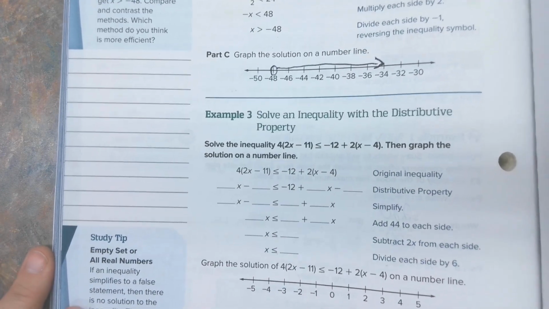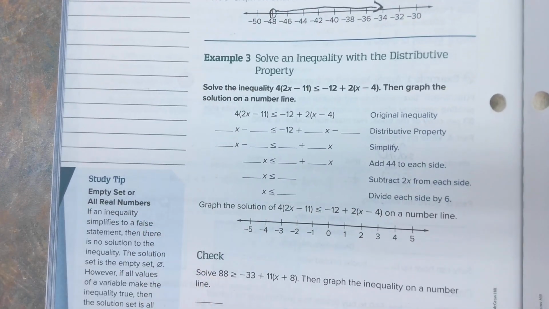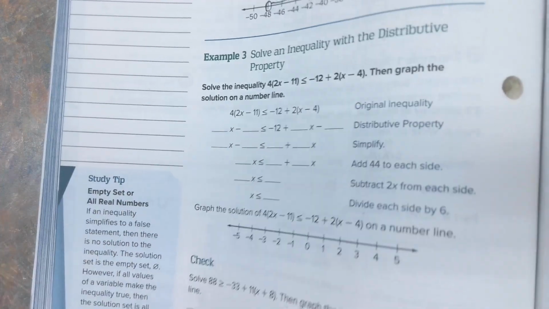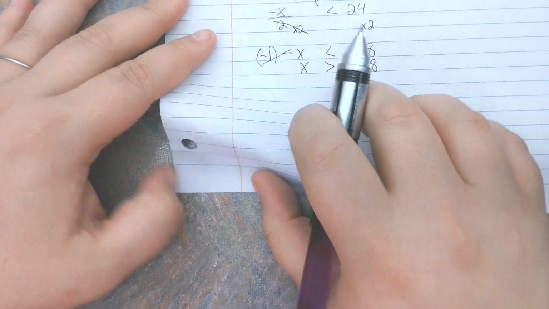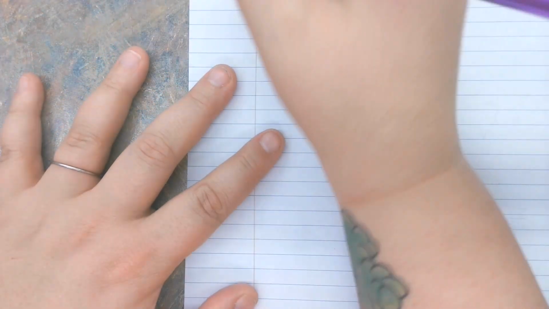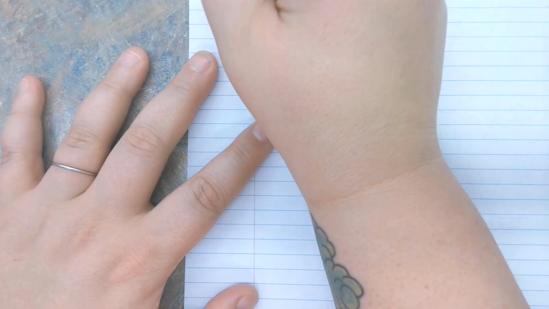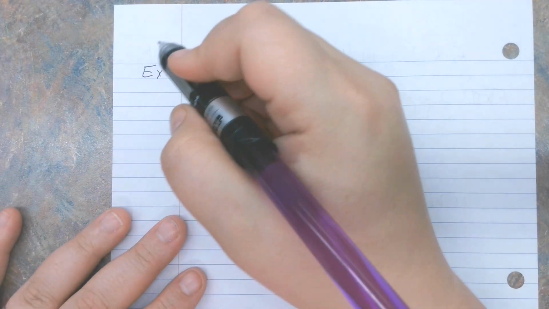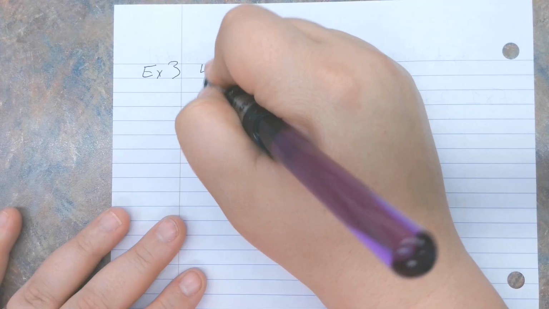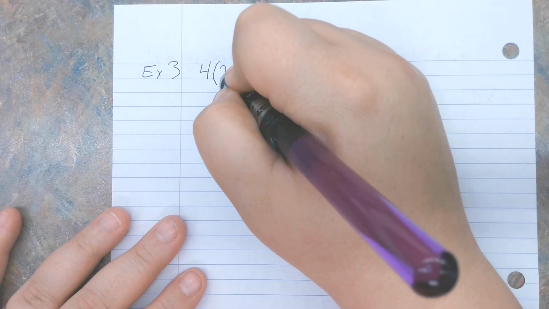We're going to move on to example 3. I'm going to rewrite it on our paper because I don't want us following along in the book. I'm actually going to flip over my paper so that I have more room to work. So I'm on example 3. Example 3, we're going to solve this inequality, but we're going to have to do a little bit of work before we can do that.